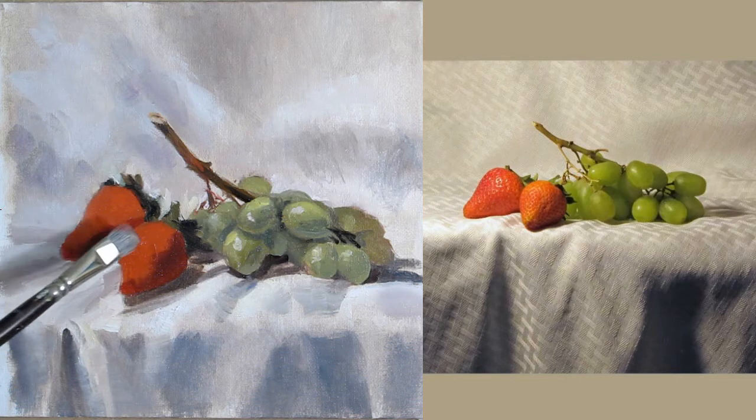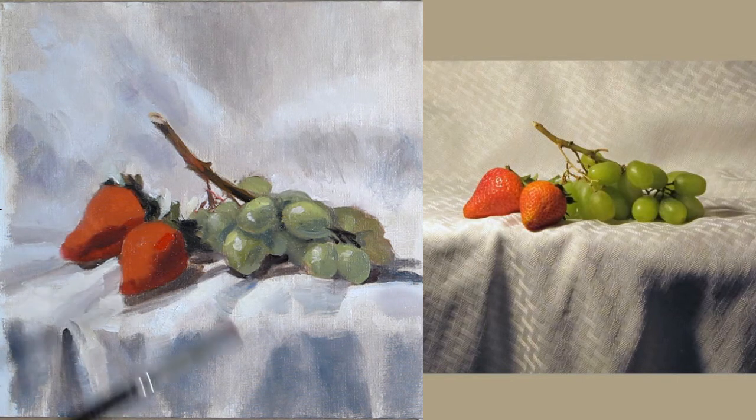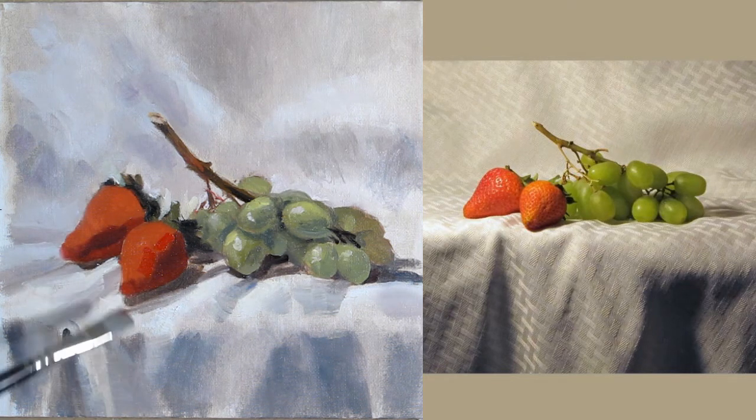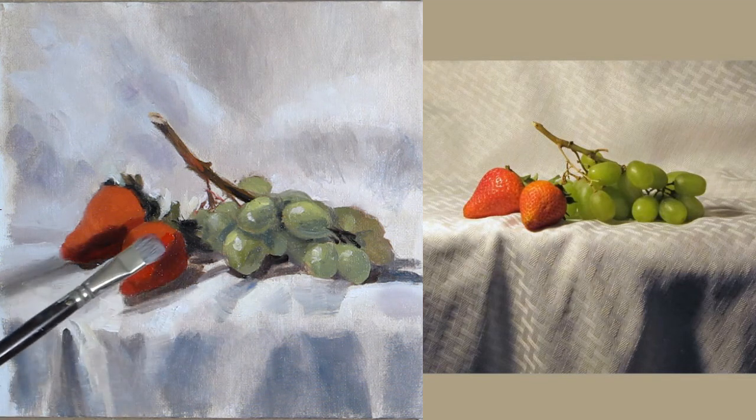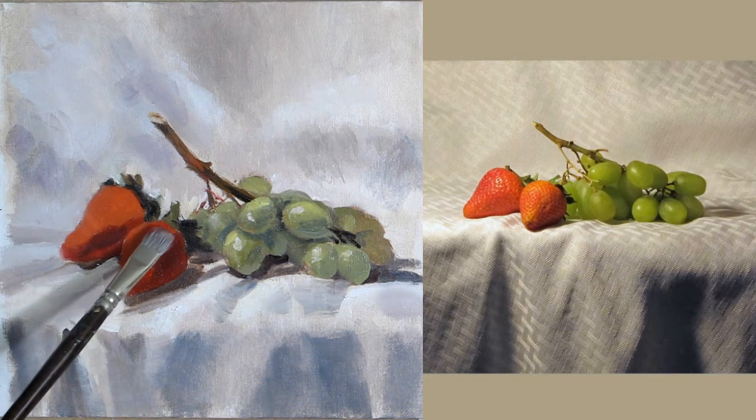We have some middle values in here that are close to this Christmas red almost. So usually the brightest reds are going to be in the middle values, and this right here are the middle values of this strawberry. So I'm going to put that in there.